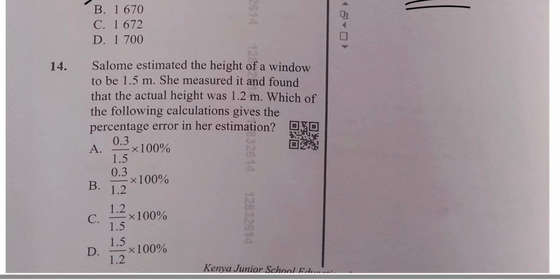I have several questions to go. Question 14, which is also easy. Salome estimated the height of a window to be 1.5 meters. She measured it and found that the actual height was 1.2 meters. Which of the following calculations gives the percentage error in her estimation? Now we know that error.